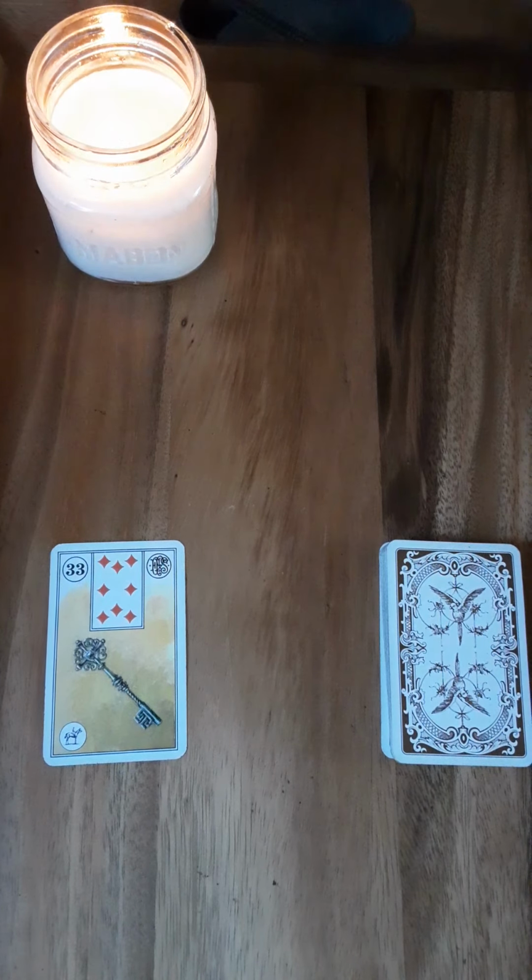In this one, we are going to focus on card number 33, the key card in the Lenormand fortune telling deck. The purpose is to learn how the key card affects all of the other cards in the deck during an actual reading, how it modifies them. Before we learn those modifications, we are going to learn the key card all by itself very, very well.